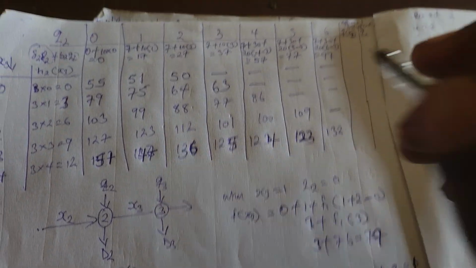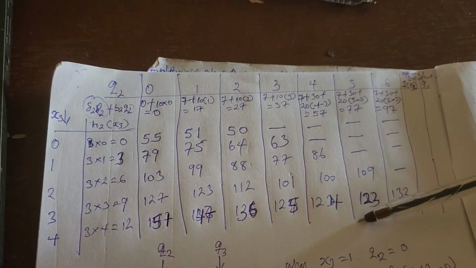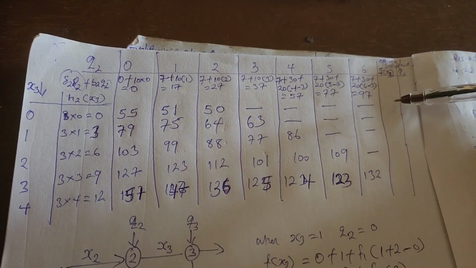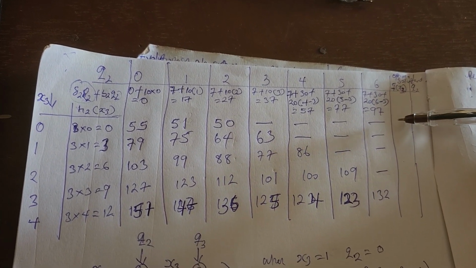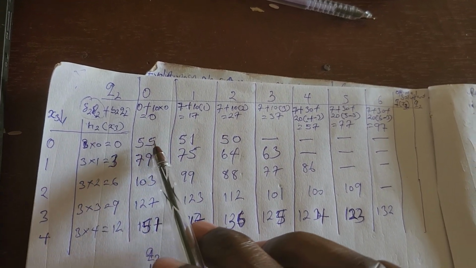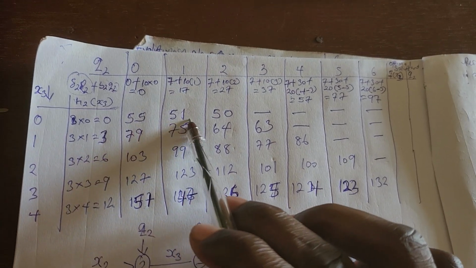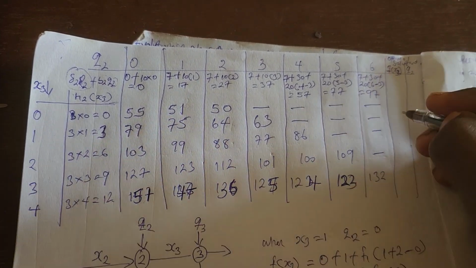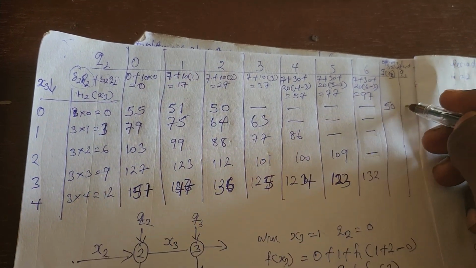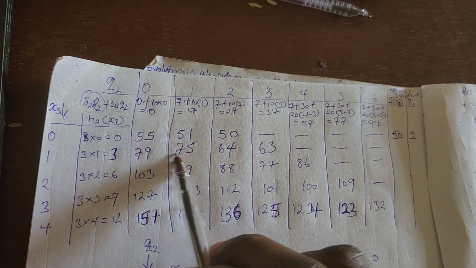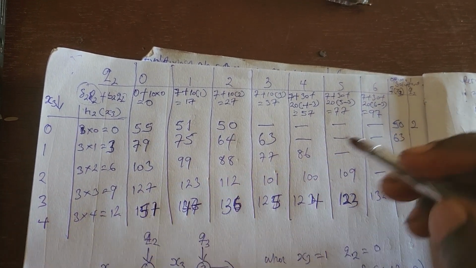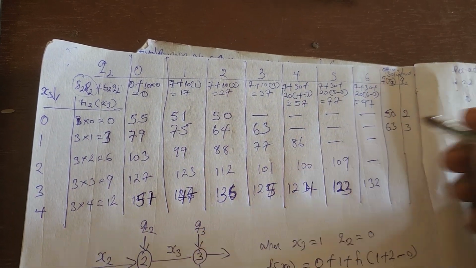So having populated all this table, which I believe you should be able to get, the next thing is for us to obtain the optimal cost. And what's the optimal cost? It's the minimum cost. So for this row, for when S is equal to 0, the minimum cost here is 50. So we write it here. 50 at what quantity? At quantity 2. So for the next one, what's the minimum cost? The minimum cost here is 63. At what quantity? At quantity 3.